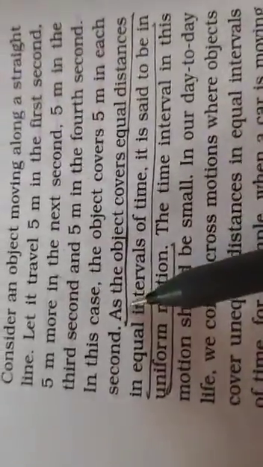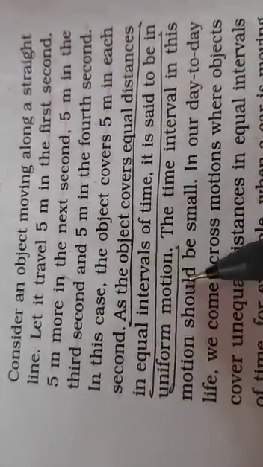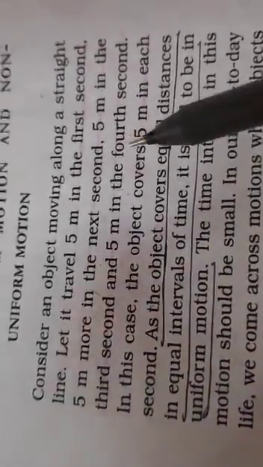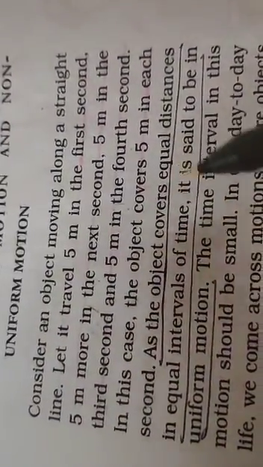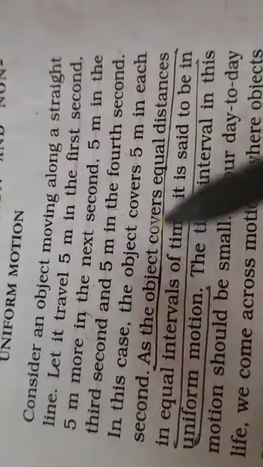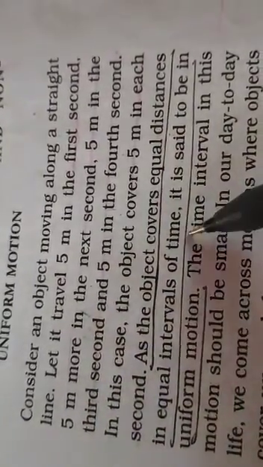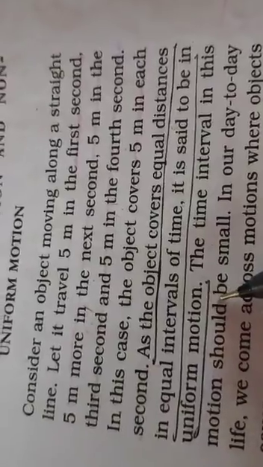Clear? So definition of uniform motion would be, if an object covers equal distances in equal interval of time, it is said to be uniform motion. So for non-uniform, you have to just add the word not over here. If an object does not cover equal distances in equal interval of time, it is said to be non-uniform motion.